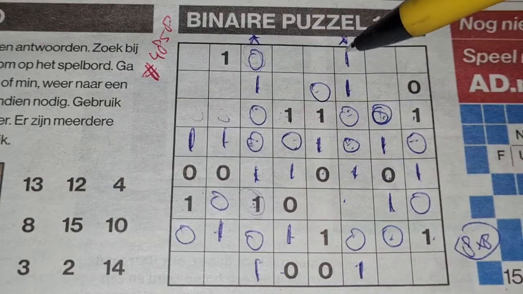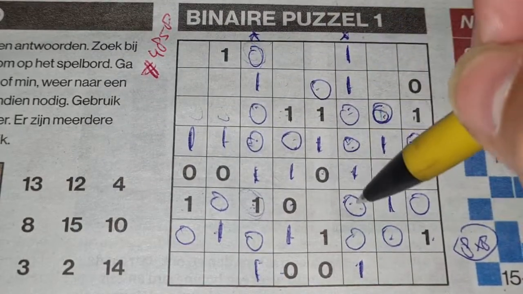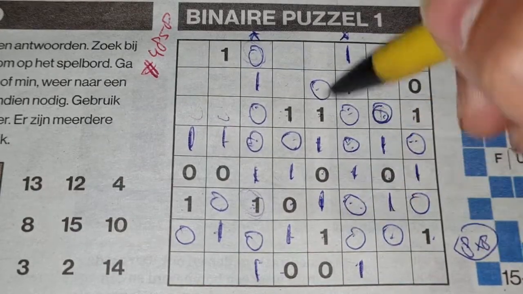With 0 here, this should be a 1. We have a 1 here, this should be a 0. Between 2 0s comes a 1. 4 1s we have here, so the rest are 0s.